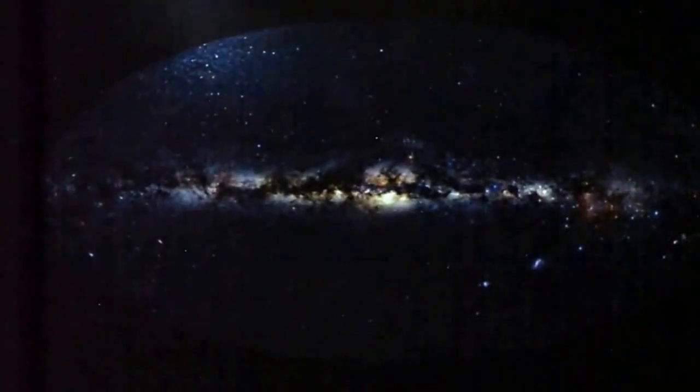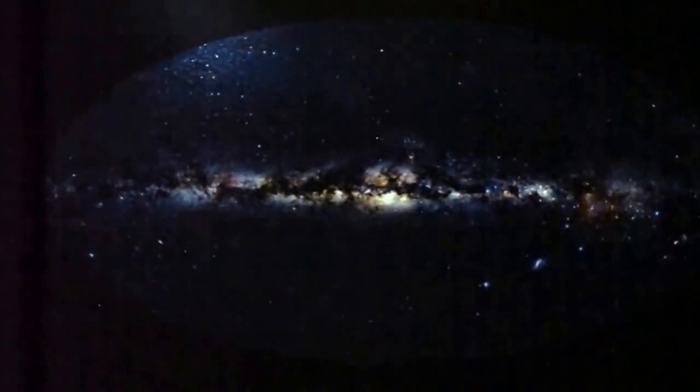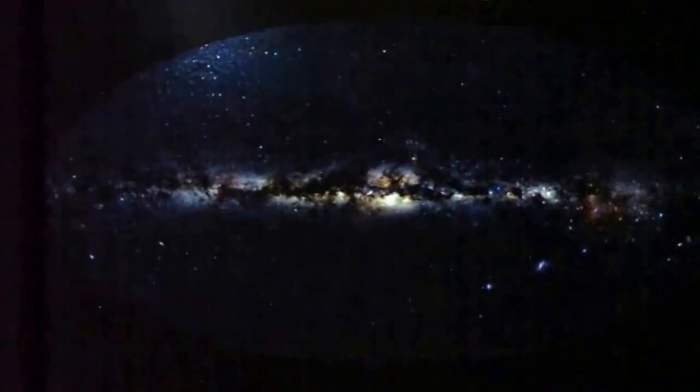Let me just ask you, how many of you, and don't be shy about this or ashamed or anything, how many of you have never seen the band of stars going across the sky, the Milky Way? It's okay. Okay, that's good. You got to see this thing.